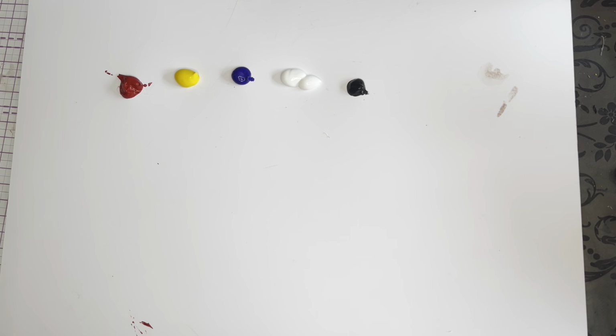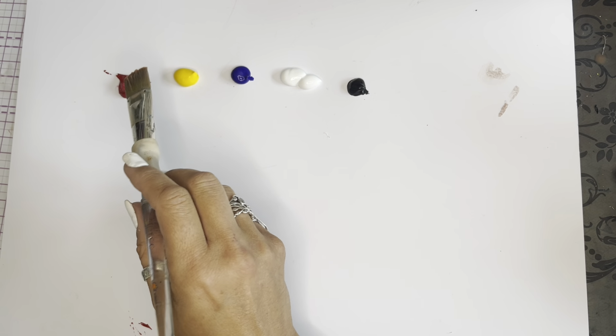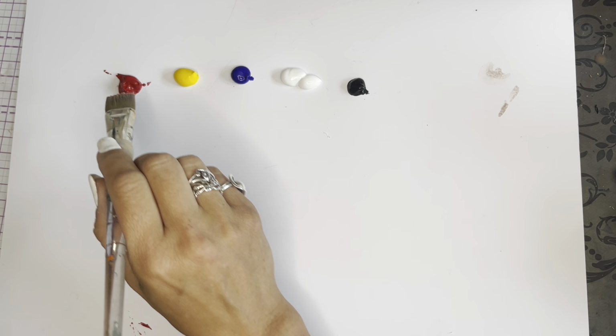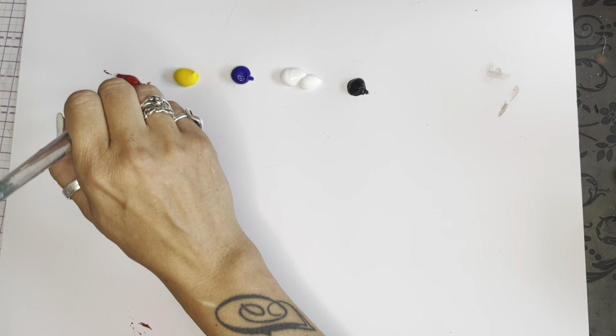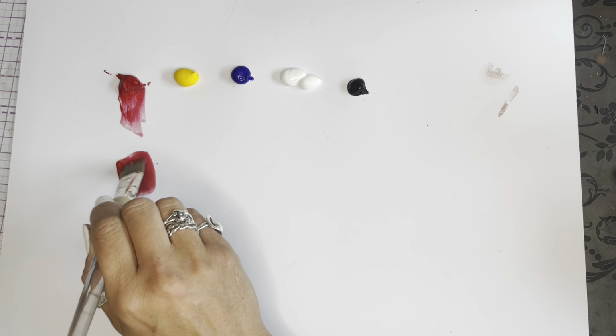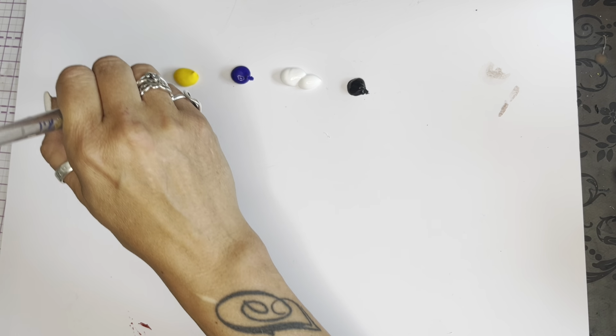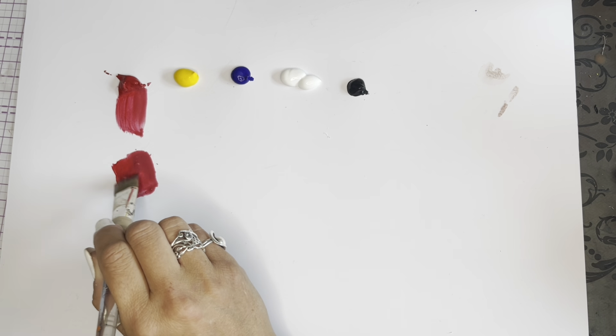Right, okay, so I'm going back to it. If I'm going to mix some colours, then I will drag a piece of paint out to where I want to mix it, so you don't contaminate your colours.